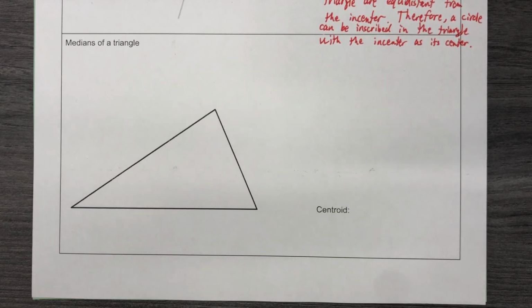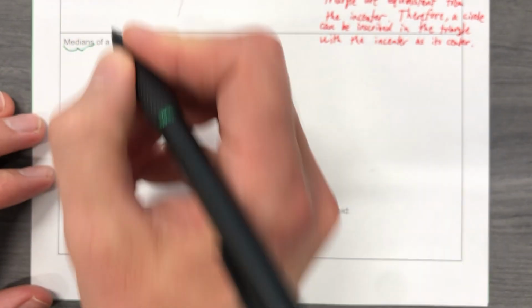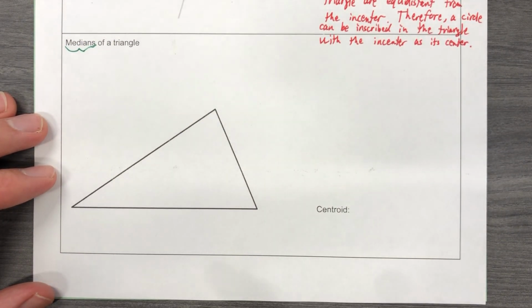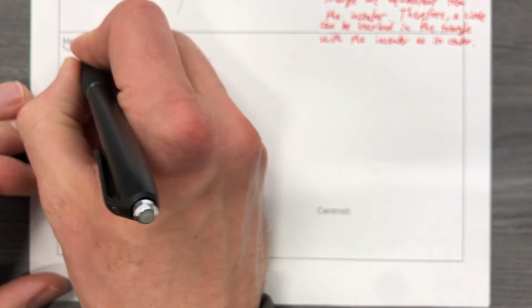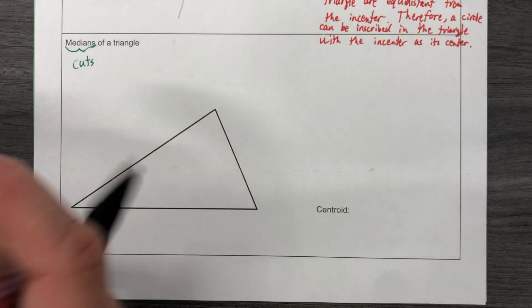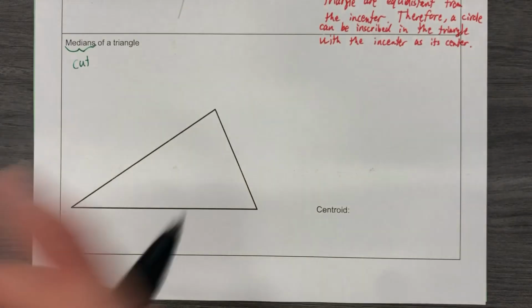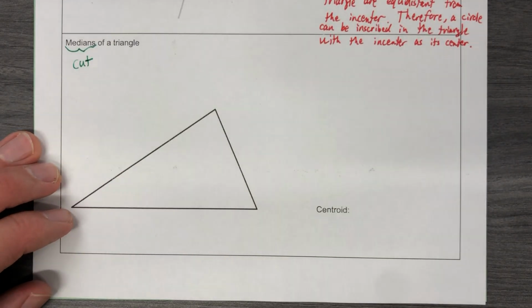Well, what are medians? I'm glad you asked. Medians bisect the segments. You could use layman's terms and say, we cut the sides in half. And that's what I'm going to write, because this is not the technical definition. This is just me throwing out a quick definition. Yeah, they cut. Medians cut. Grammatically correct. Not the technical definition, but grammatically correct.